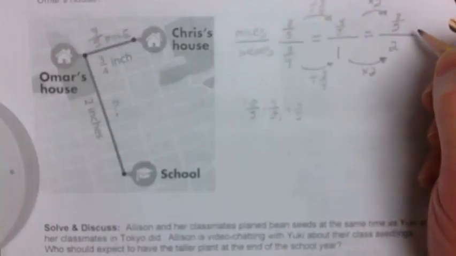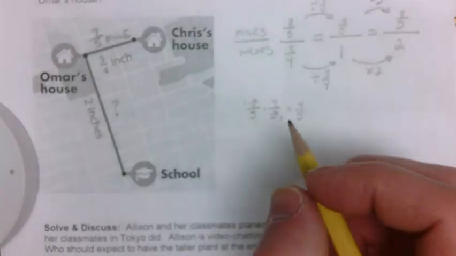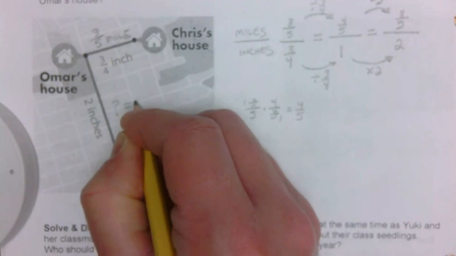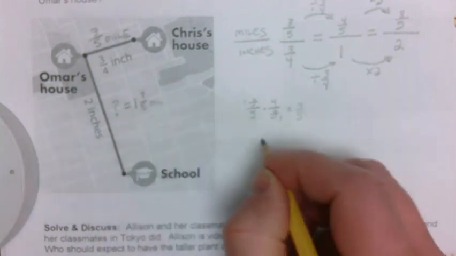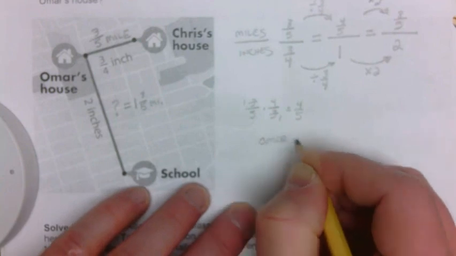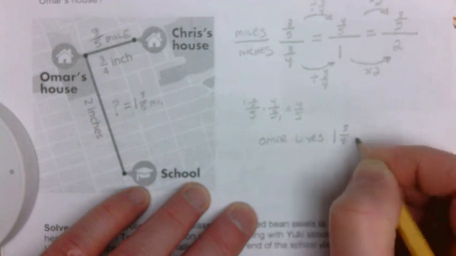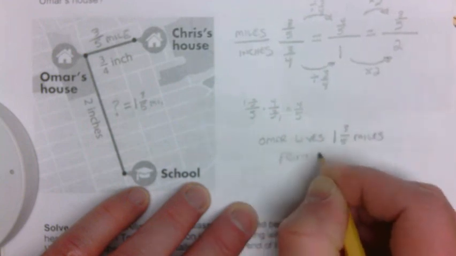And so I now know that this distance on the map is 8/5 miles. 8/5, though, is the same as 1 3/5. All right, so this is 1 3/5 miles. Omar lives 1 3/5 miles from school.